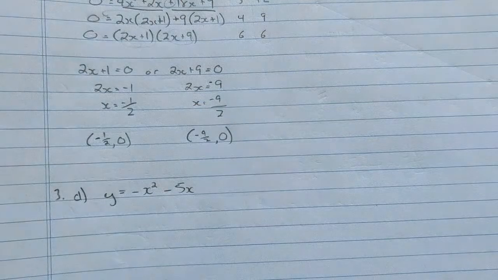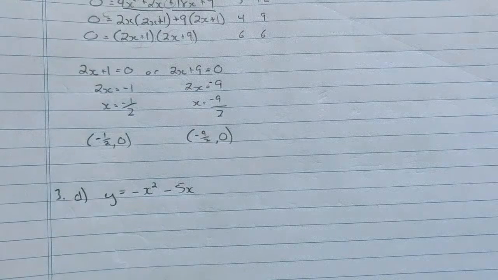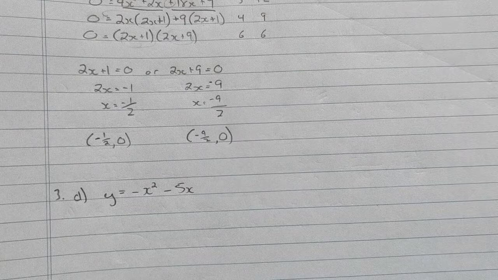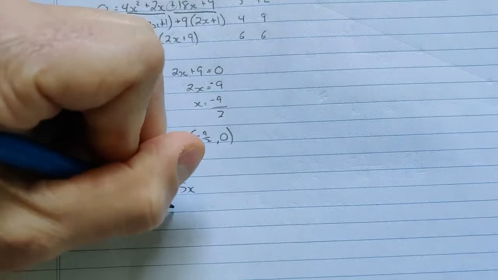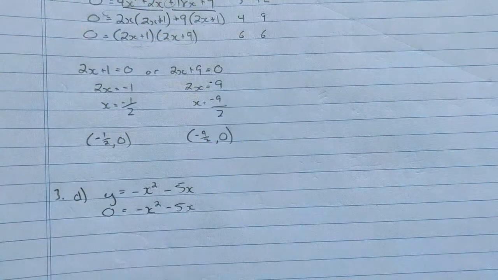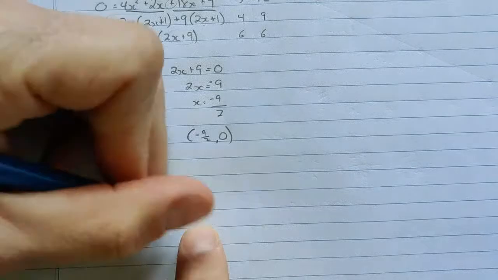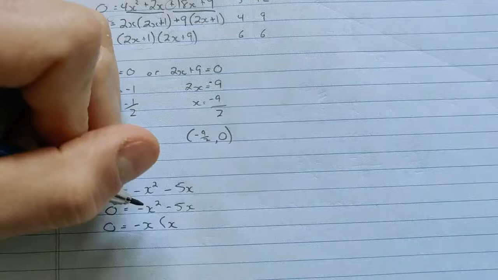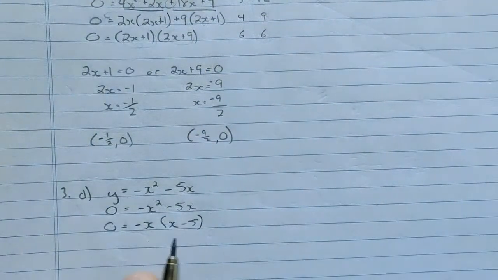This one's a little bit different because it's not a full trinomial, but remember, we could always just put a plus 0 at the end to make it the full trinomial. But we start factoring and solving this the same way. We set y equal to 0, and then we have negative x squared minus 5x. First, again, we always look for our common factor. In this case, there actually is a common factor. I'm going to take out negative x. You could just take out x as well, but I like taking out the negative when it's in the front because then the bracket looks cleaner. So we're left with negative x and x minus 5.